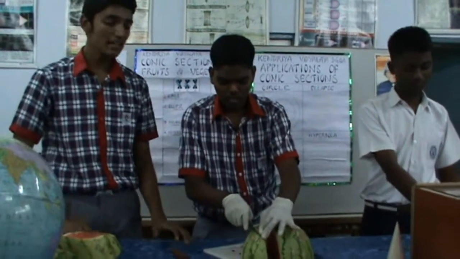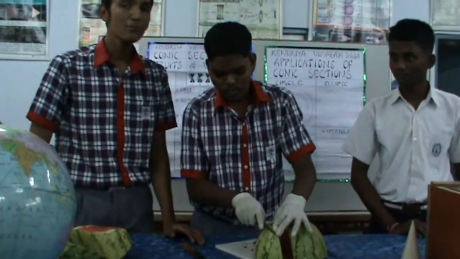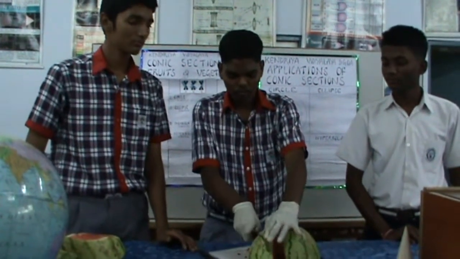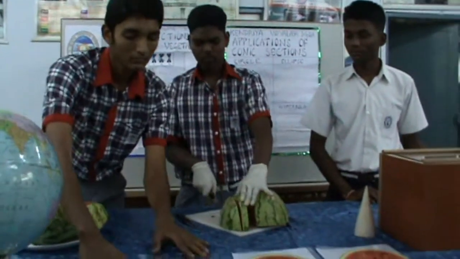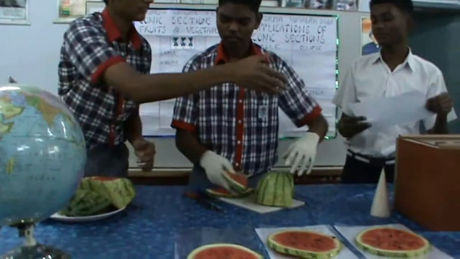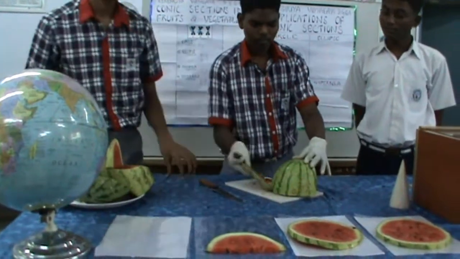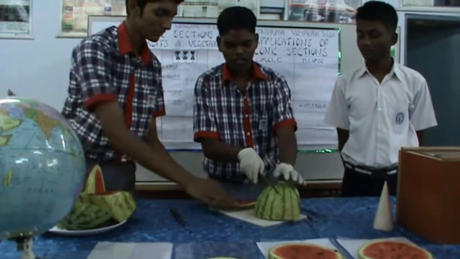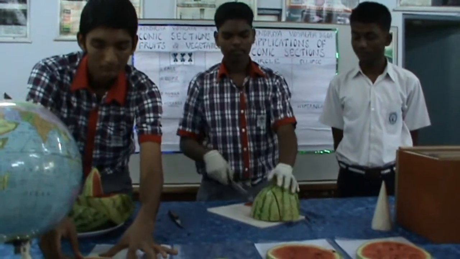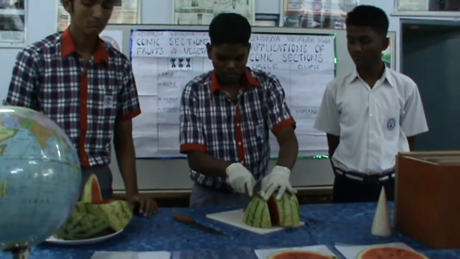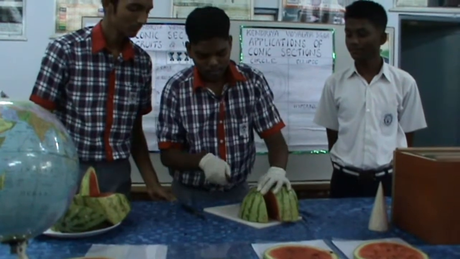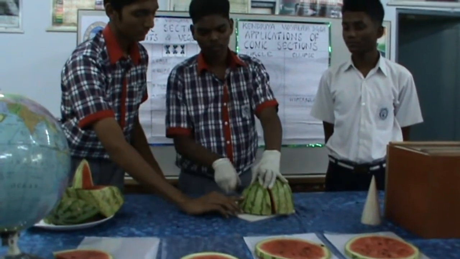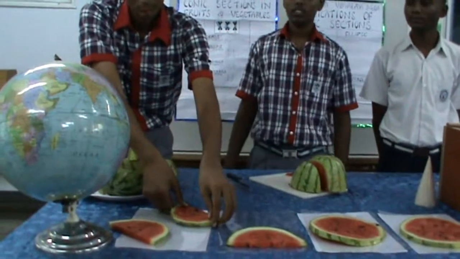A hyperbola is mathematically defined as the set of all points in a plane in which the difference of whose distances from two fixed points in the plane is a constant. Here we got the hyperbola.